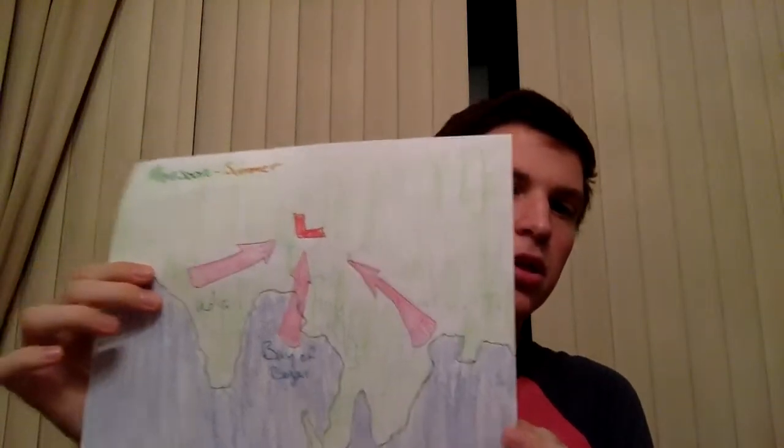And then during summertime, the monsoon is actually pulling in warm, dry air towards the low pressure system that sits inland, and it's just circulating that, and it changes throughout the year.